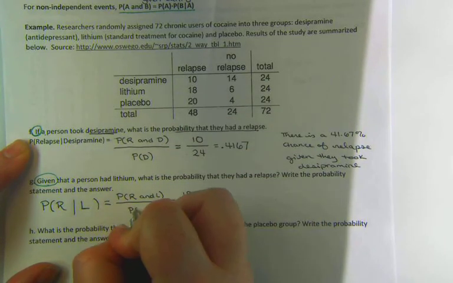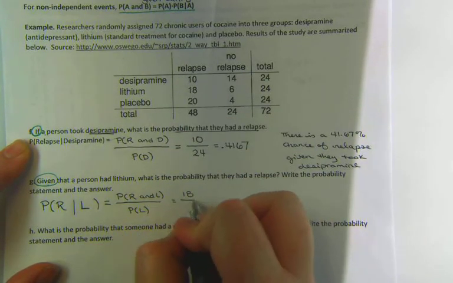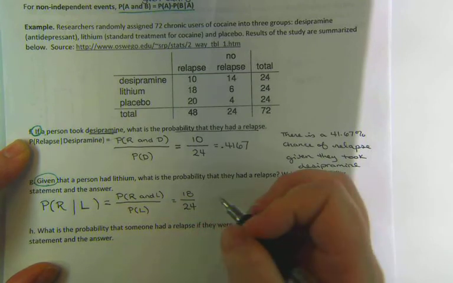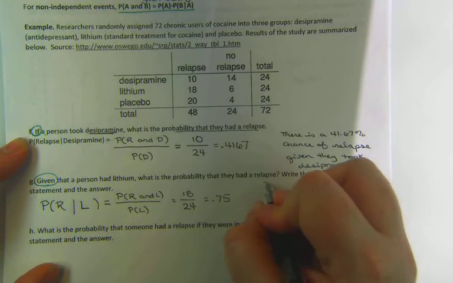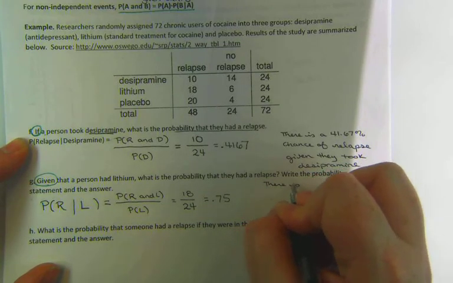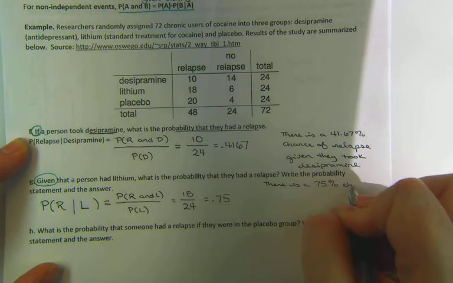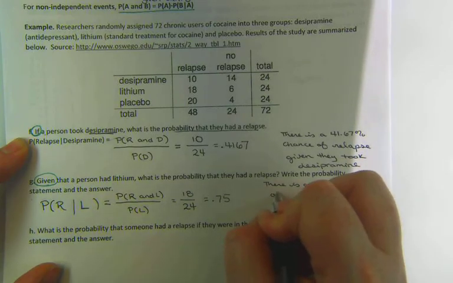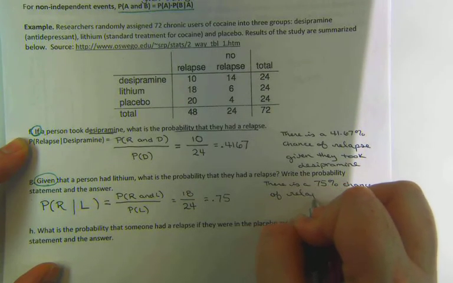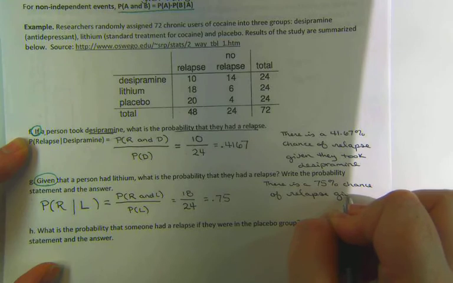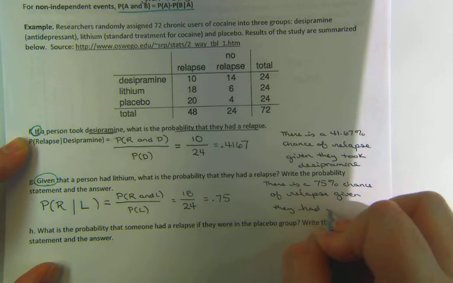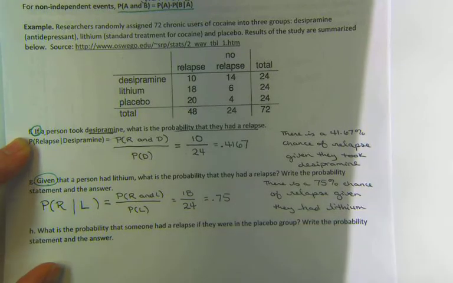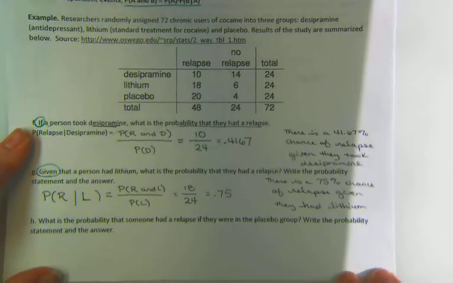So for calculating this, again, you can almost just do it from the table itself. We know they're taking lithium, so the probability of relapsing is 18 out of 24, or you could think of that as the probability of relapsing and taking lithium, which would be those 18 people, out of just those taking lithium, which are 24.